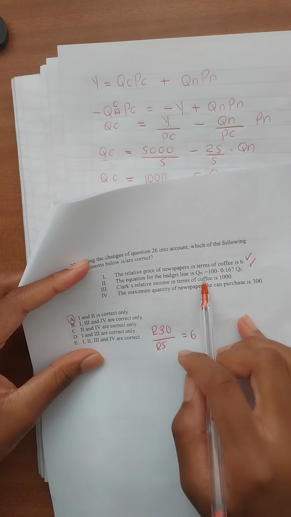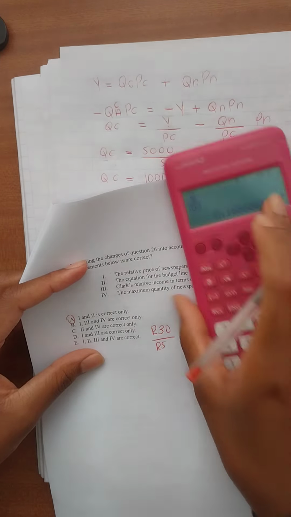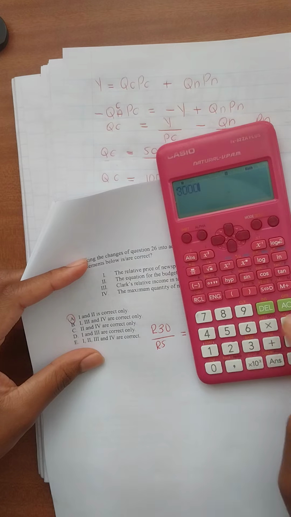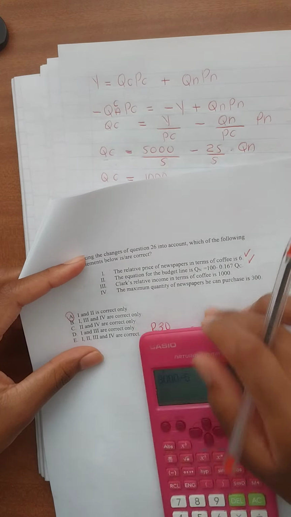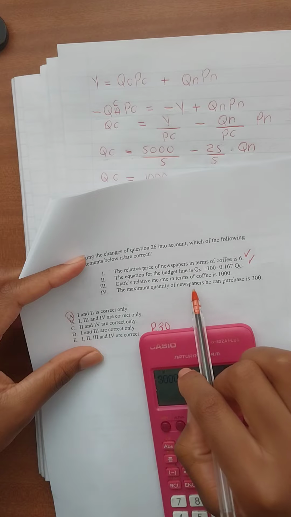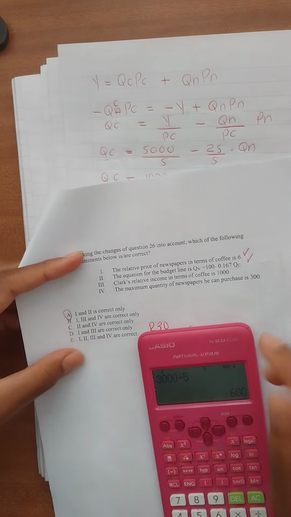Clark's relative income in terms of coffee is 1,000. So the income is 3,000. You divide by the price of coffee, which is 5. You find it's 600, not 1,000. The maximum quantity of newspapers he can purchase is 300.